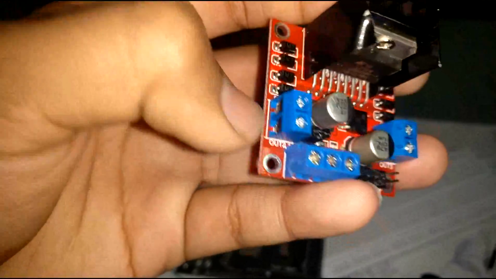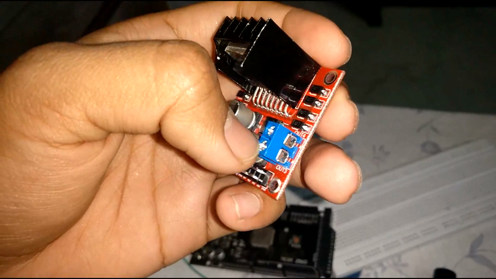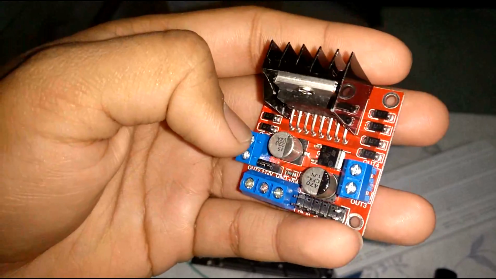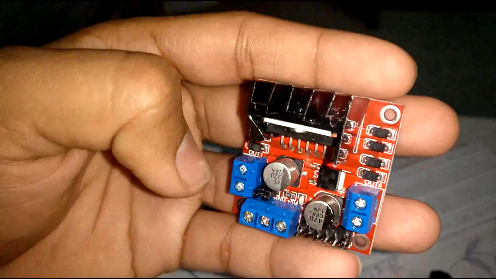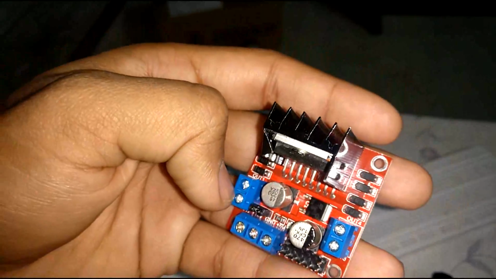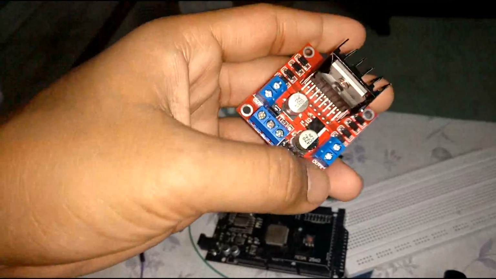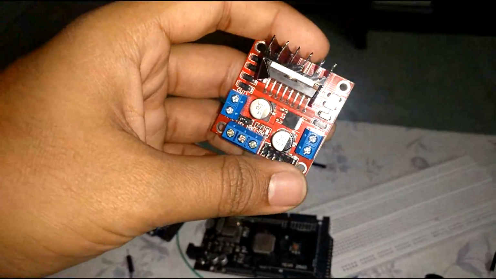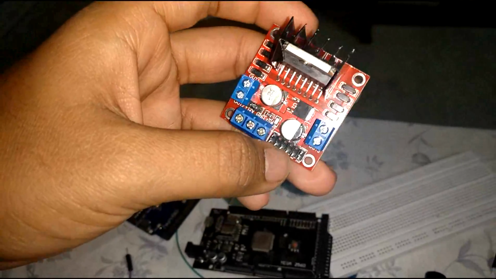These two terminals are not connected internally to those two terminals, and they can run two motors simultaneously at the same speed or at different speeds, or even at different times at the same speed or at different speeds. It might be confusing, the thing I said.